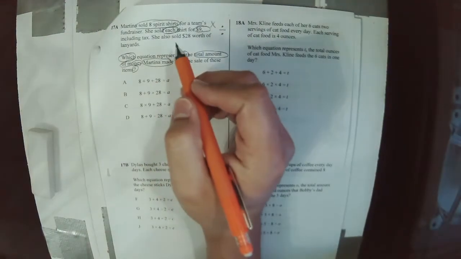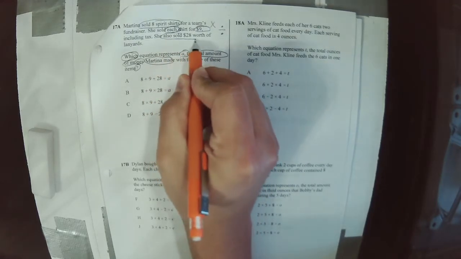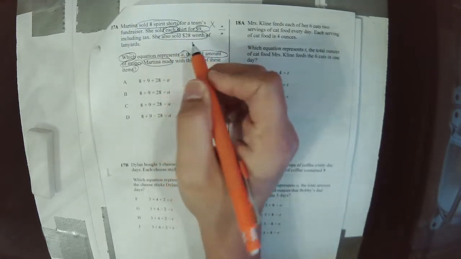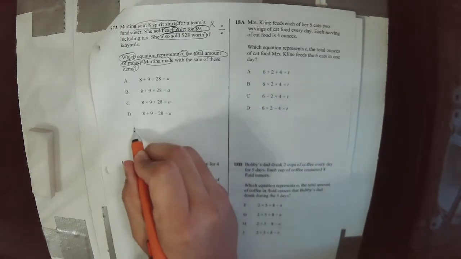She also sold $28 of lanyards. So it's not just the shirts she was selling. She also sold $28 worth of lanyards. So let's think about what's happening. She's selling these shirts.